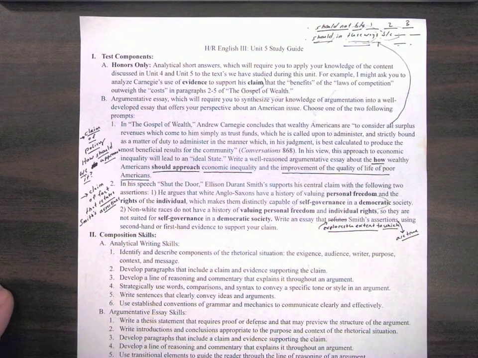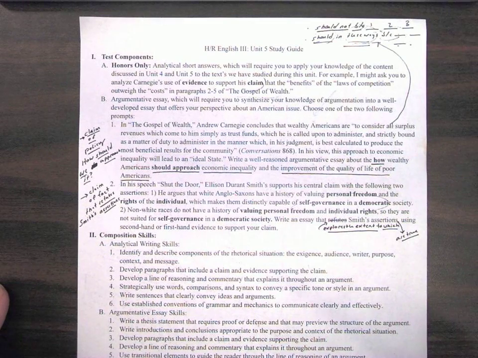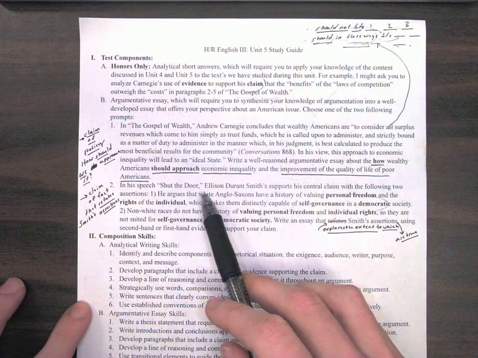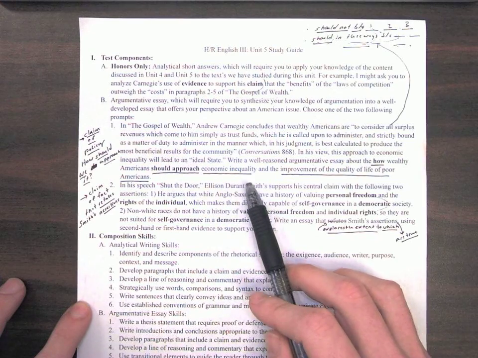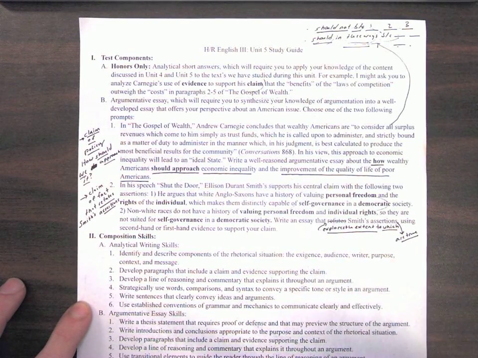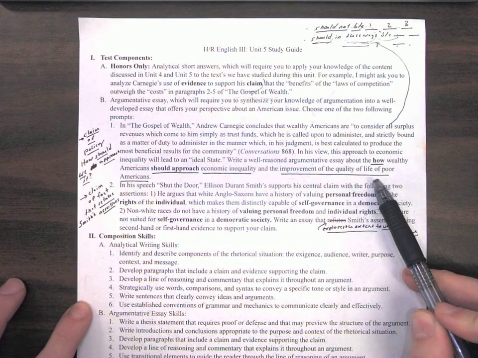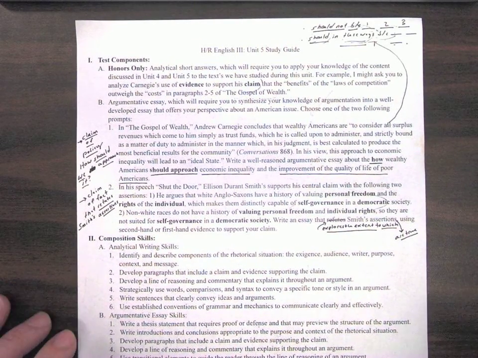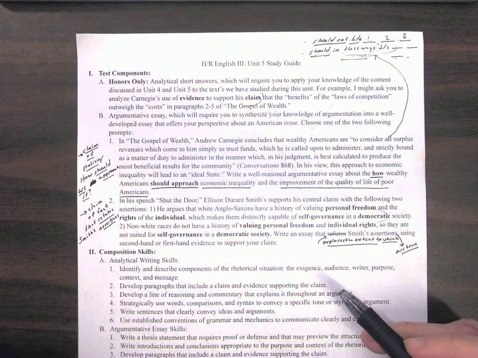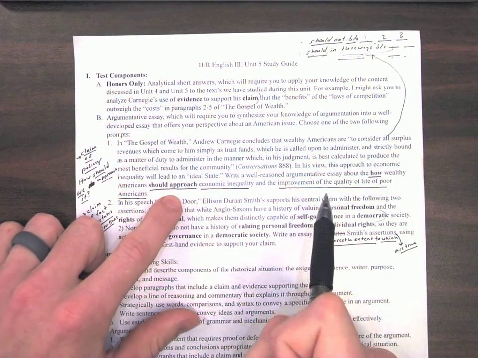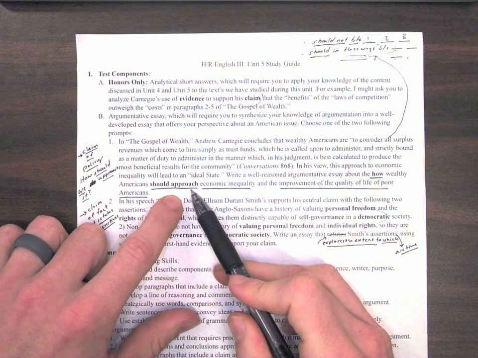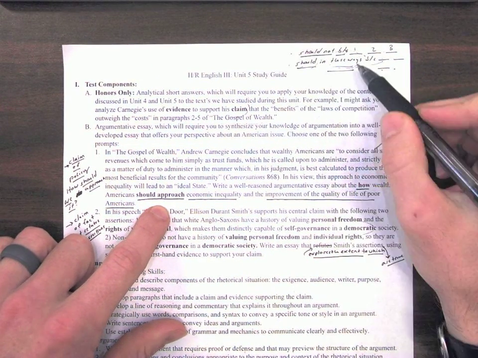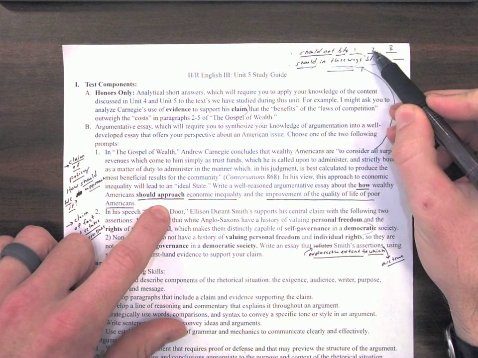Okay, starting with simply saying wealthy Americans should not approach economic inequality and the project of improving the quality of life of poor Americans. Okay, they should not concern themselves with that. That's not something that they need to approach. It's something that they should be indifferent to. All right.